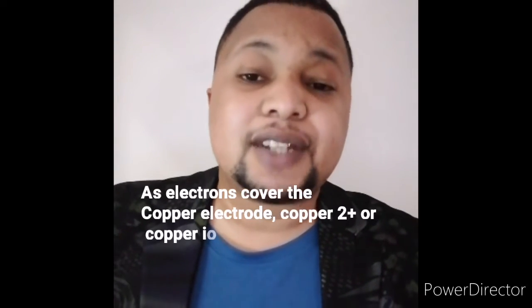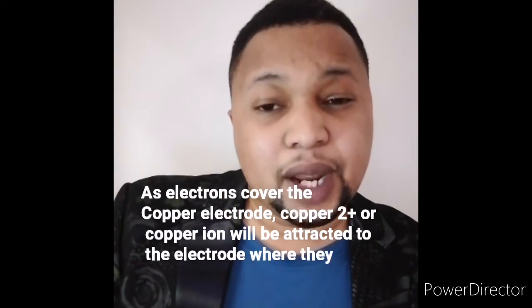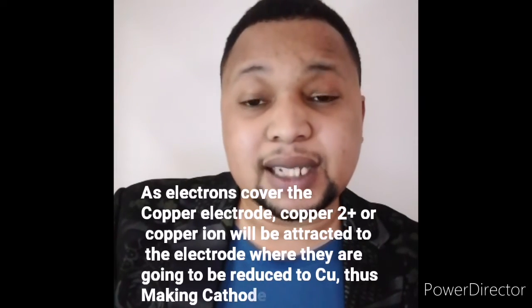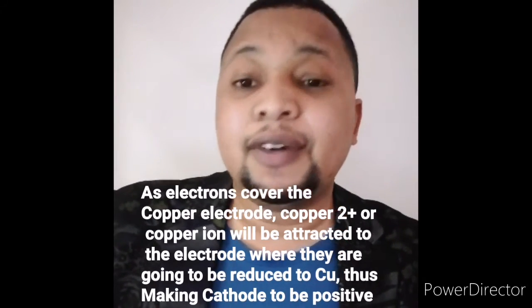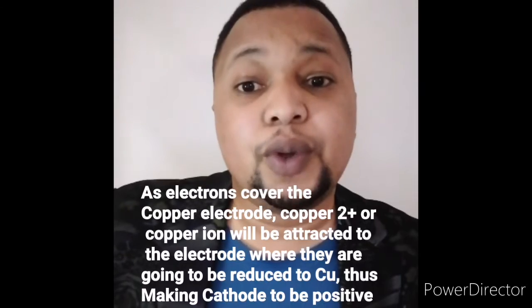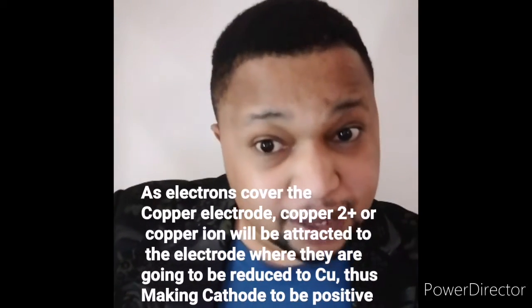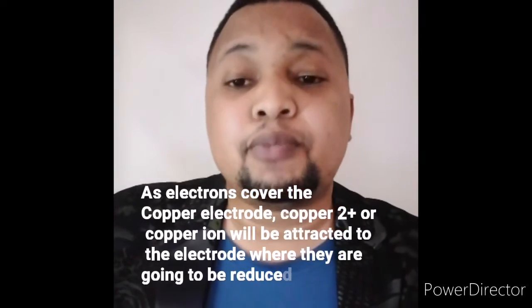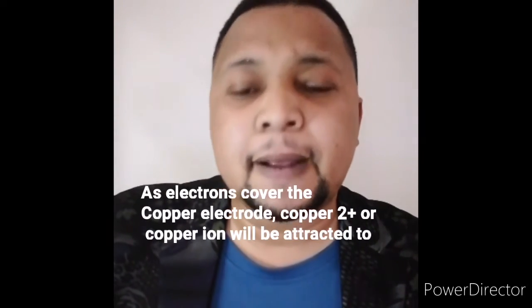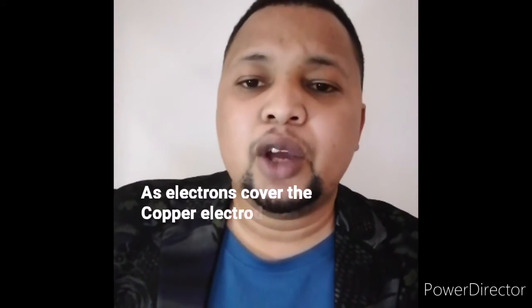The anode is from the zinc side, right? Because electrons are going out from that side, the anode becomes negative, meaning the cathode, which is where the reduction takes place, would be the positive side. So my cathode is positive. Is that clear, guys? Especially when we talk about the galvanic cell.